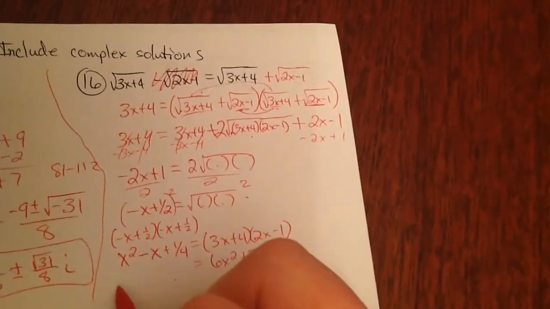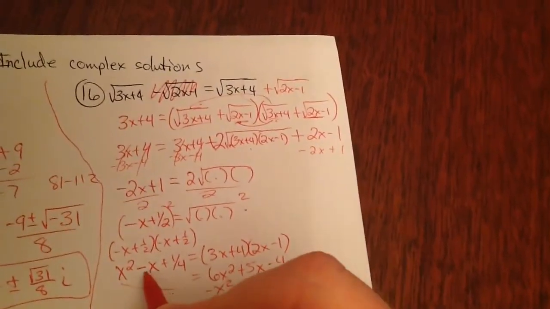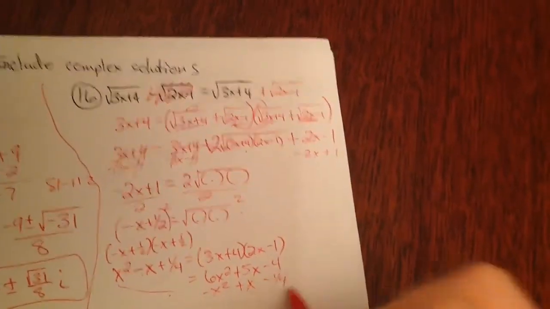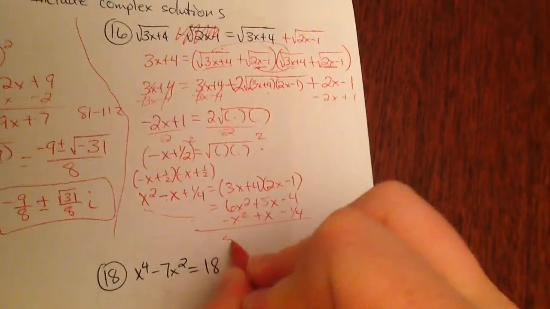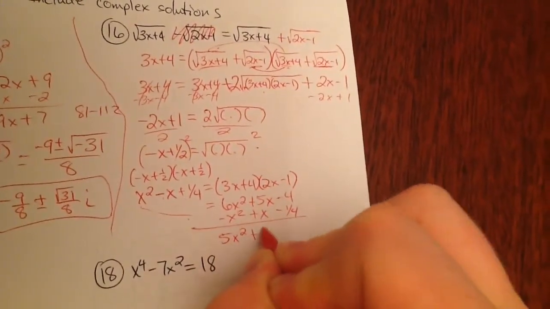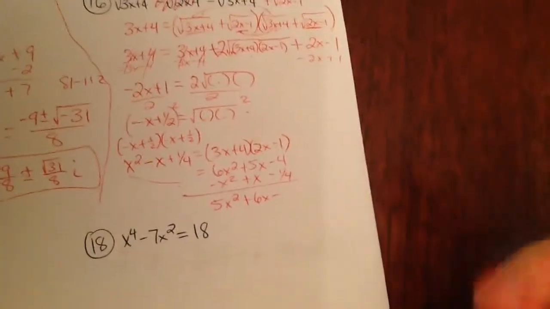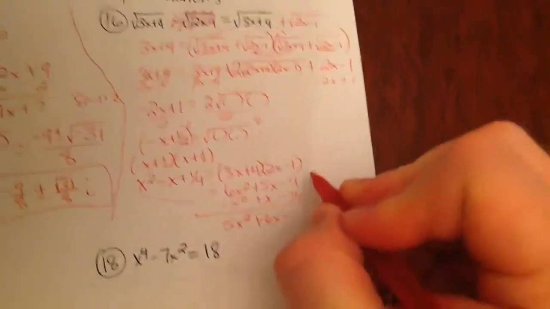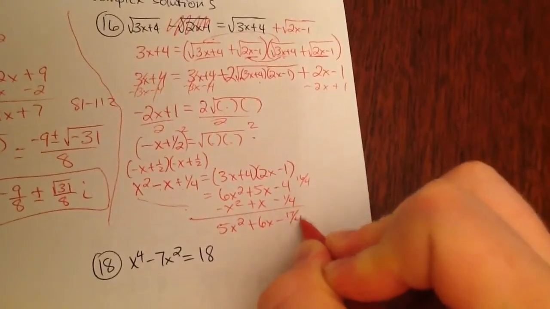I'll bring it over here just because I want it to be positive, so I'll subtract x squared, add x, and subtract 1/4. So now we got 5x squared plus 6x minus 4 1/4. That's 16/4 minus, so minus 17/4.